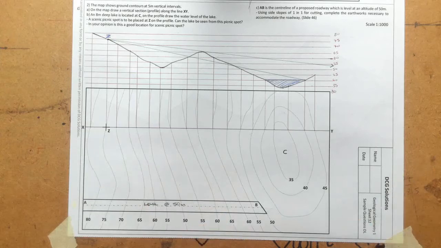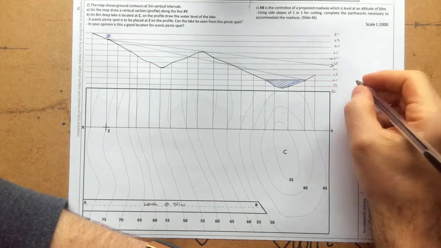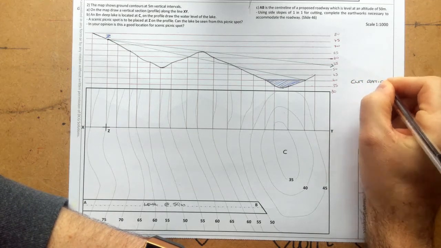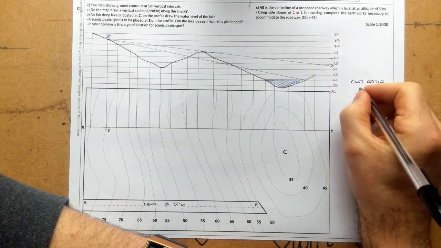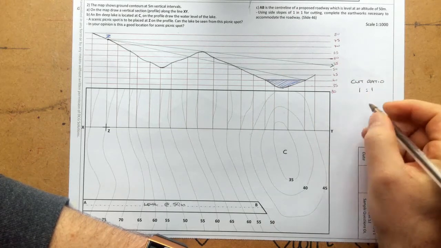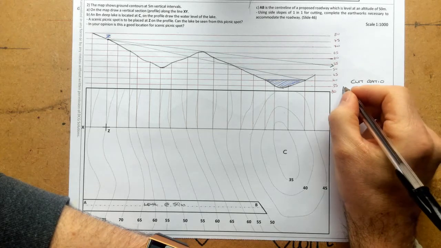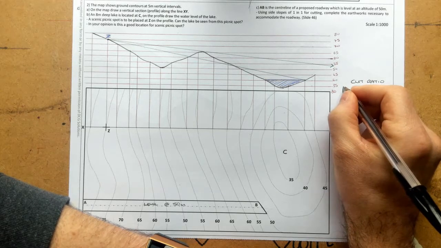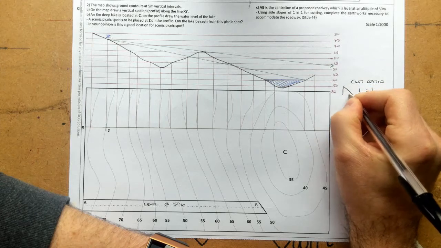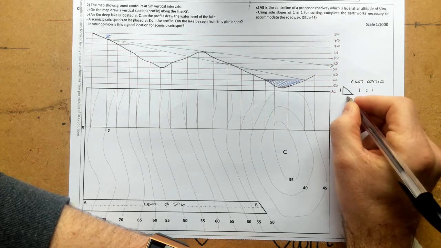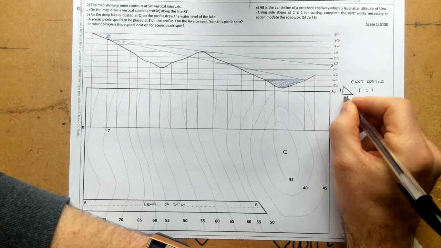So we're just going to be using a cut ratio, okay. So I'm going to put that information in over here. So our cut ratio is 1:1. And what that means essentially is that for every 1 meter I travel down, or up, I'm also going to travel out 1 meter from the side of the road.